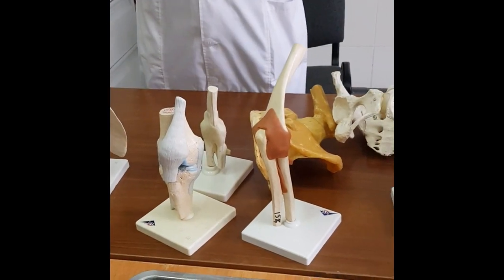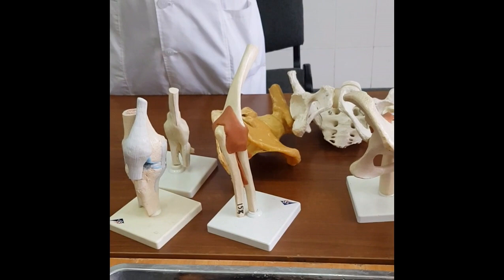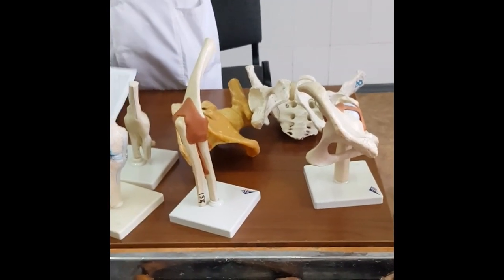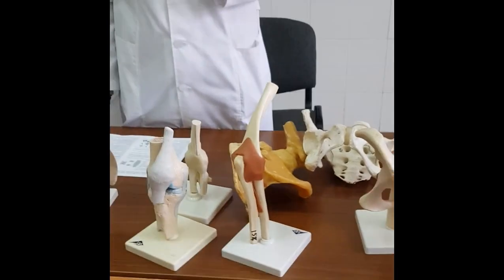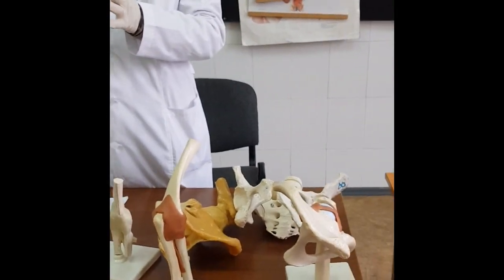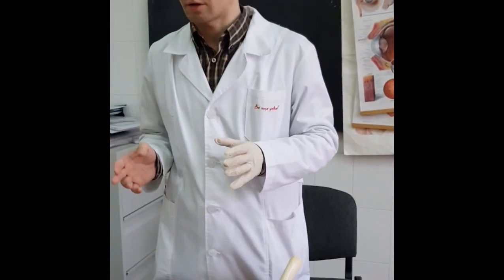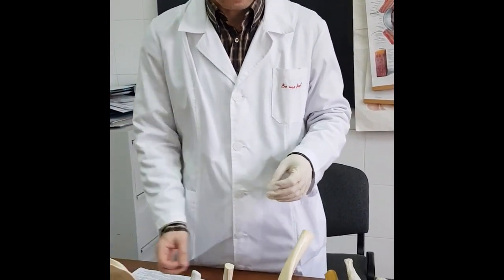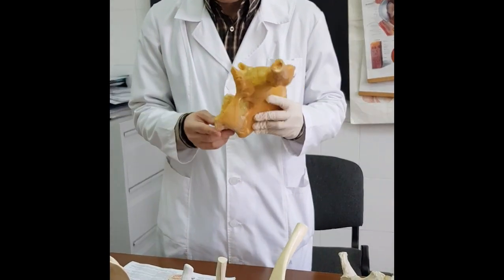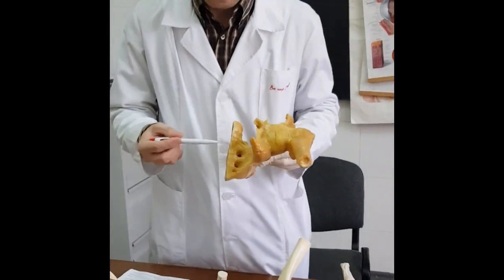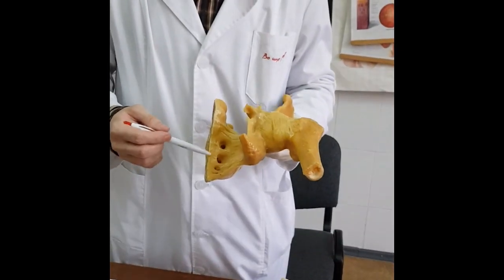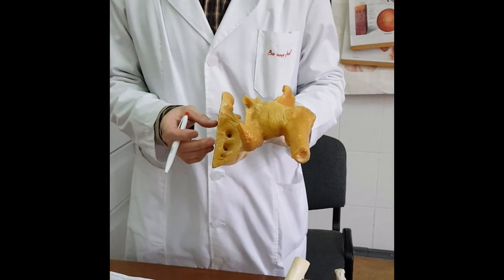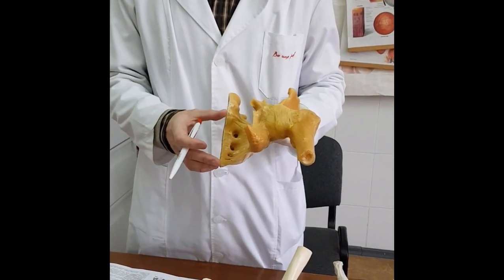So, and next type of not movable connection is synostosis. Synostosis, it means connection between two bones due to ossification. For example, we can see connections in sacrum. Connection of different sacrum vertebrae due to ossification between them.